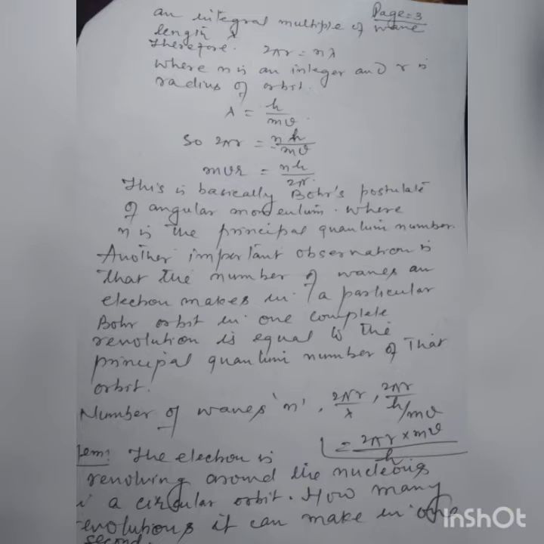Number of waves n = 2πr/λ = 2πr × mv/h, where h is the Planck constant. Problem: the electron is revolving around the nucleus in a circular orbit. How many revolutions can it make in 1 second? This is the problem on page number 3.